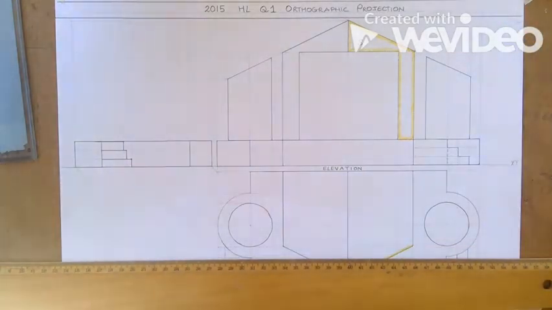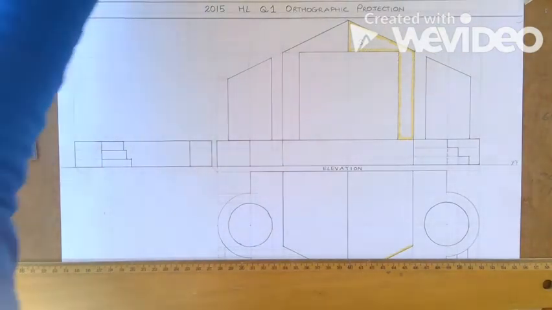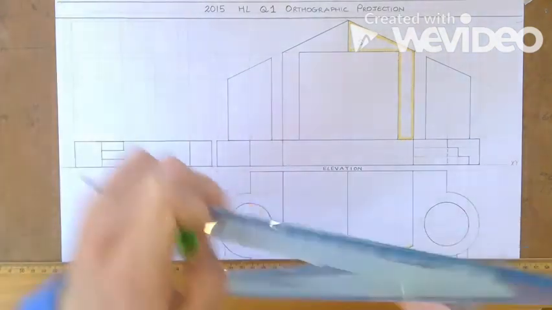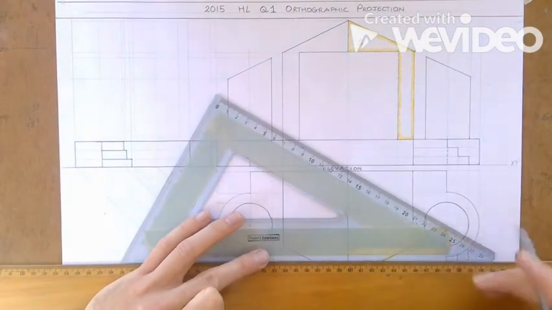So what I want you to do is in your plan view, divide up your circle using your 30 and your 60 degree set square.